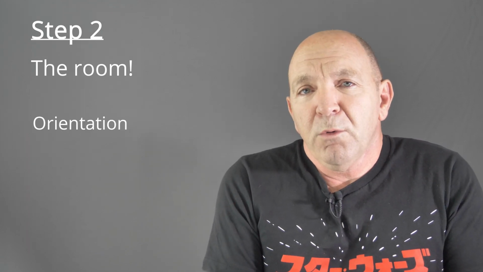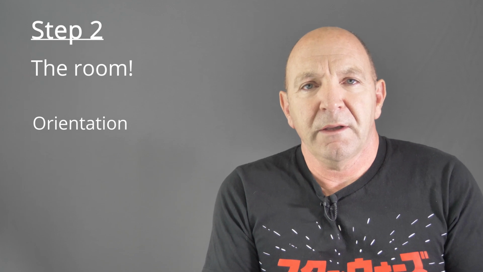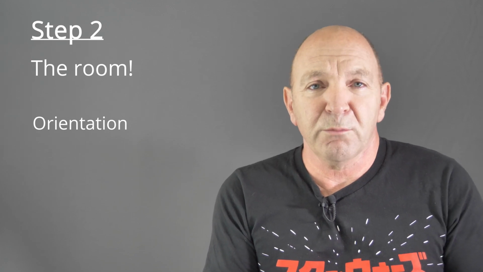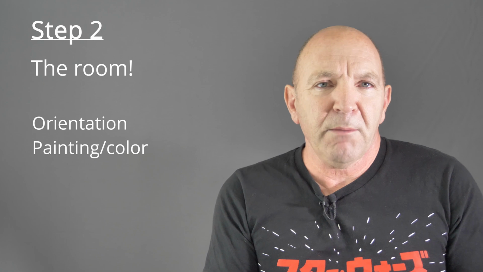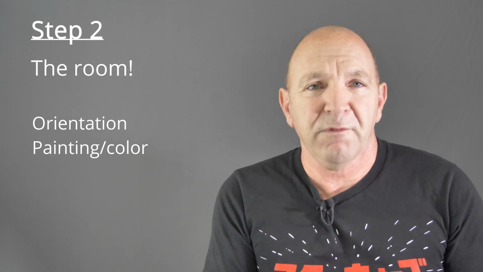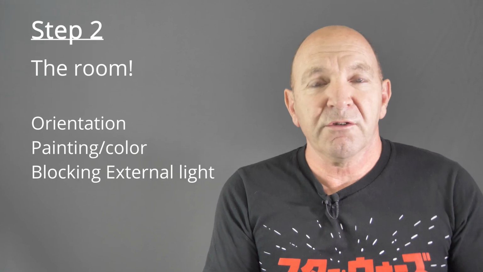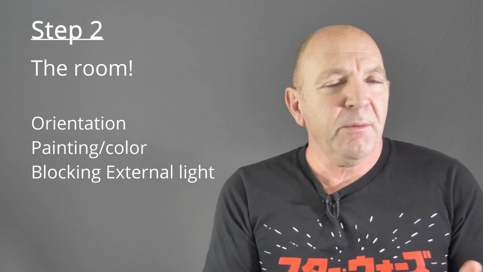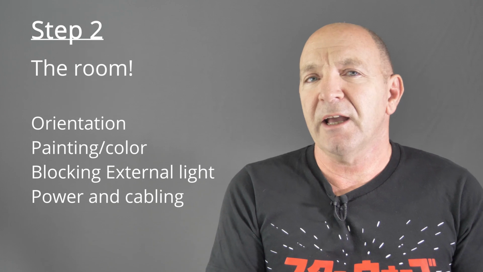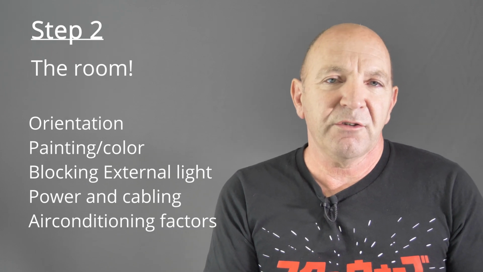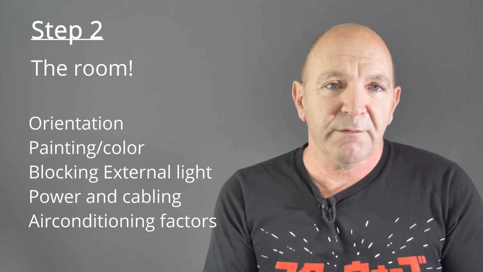Which way is this room going to work? What orientation will it be? What can we do with doors, windows and recesses, etc.? What about painting the room and ambient light and reflected light in the room? How's that going to impact the screen? What about blocking external light from coming in? What about power availability, cabling capabilities? What about air conditioning, the noise of it and the cooling effect?